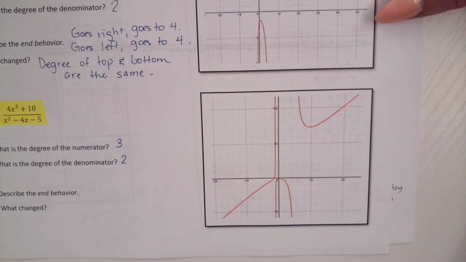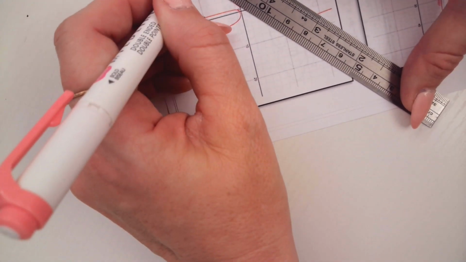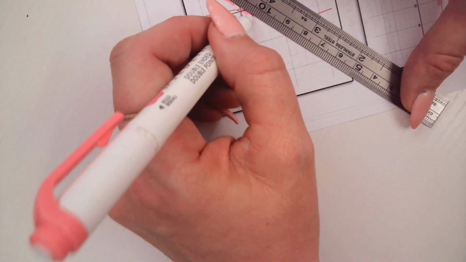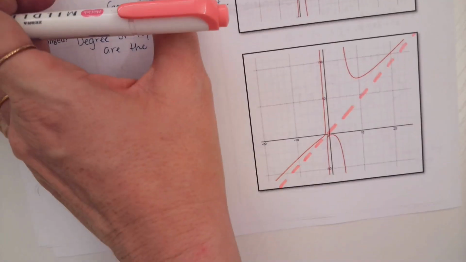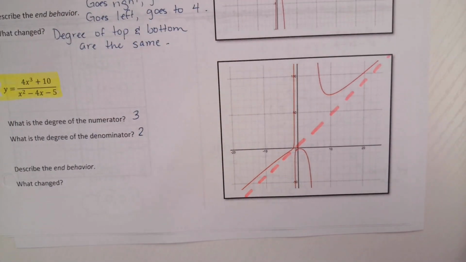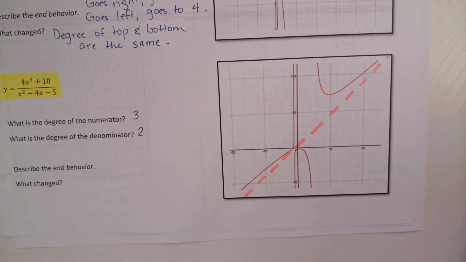Oblique, we'll learn more about that tomorrow. So the asymptote on this one is actually kind of diagonal through your paper, like right here. Again, we'll learn more about this tomorrow, how to find it. It's like a linear function asymptote. You can also cross these asymptotes because they do just describe where the ends are headed.